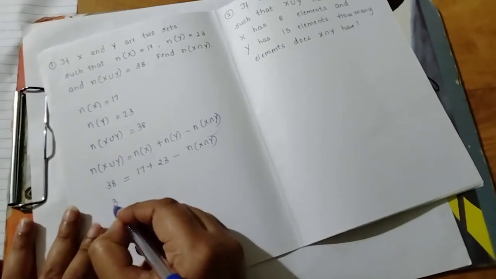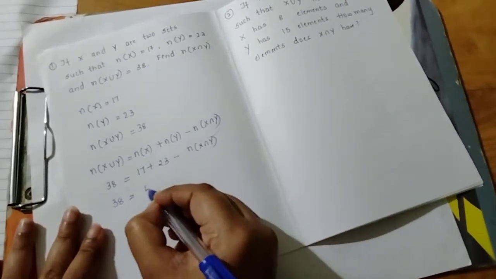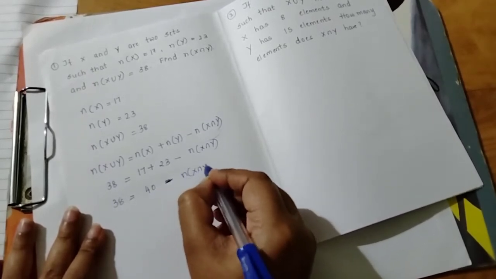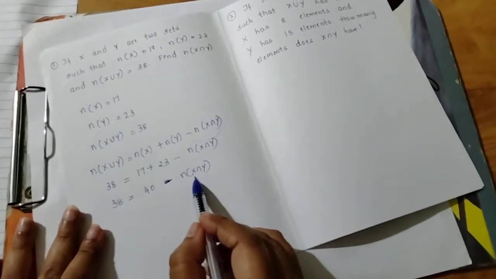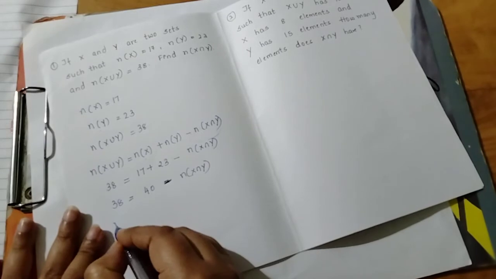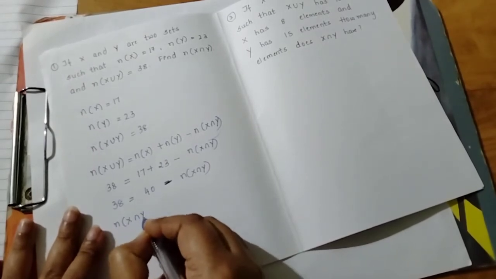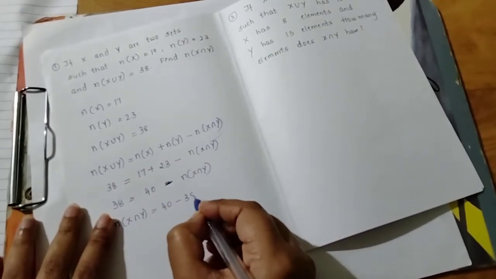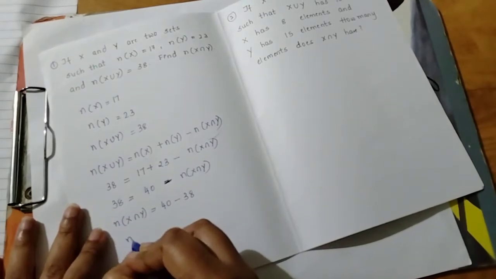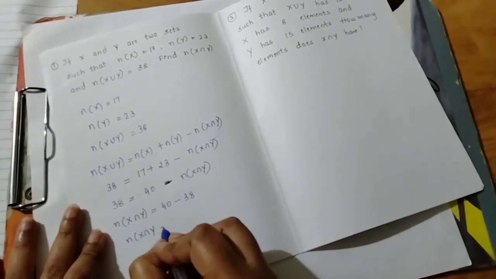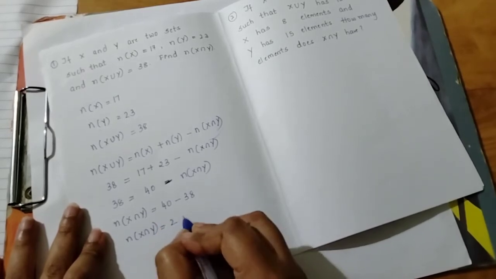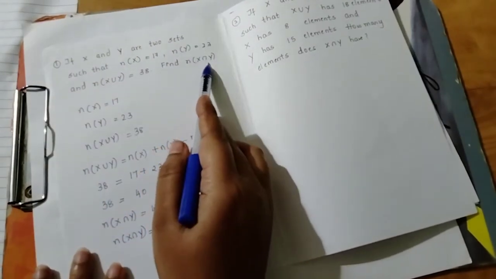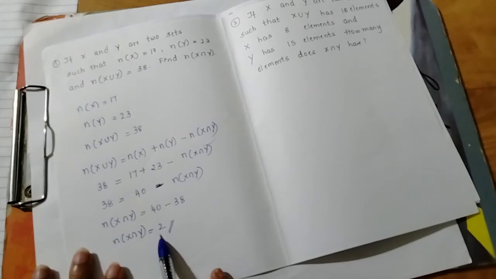Okay, so 38 is equal to 17 plus 23, if you do, you will get 40 minus n of x intersection y. So I bring this minus n of x intersection y to the left hand side, it becomes plus n of x intersection y is equal to 40. And this 38 I bring to this side, it becomes minus 38. So now n of x intersection y is equal to 40 minus 38, how much? 2. So 2 is your final answer. So n of x intersection y will be equal to 2.